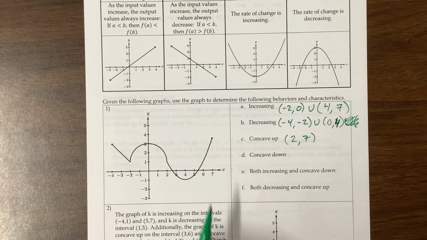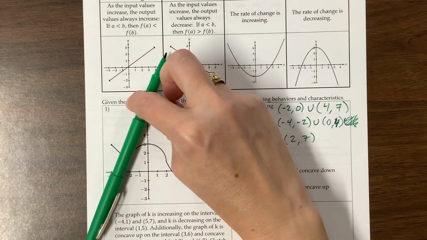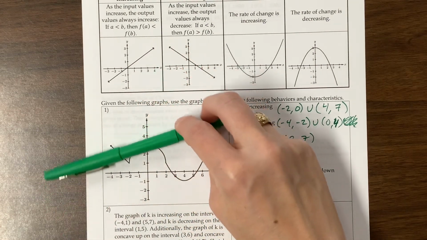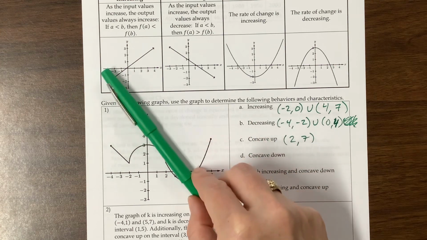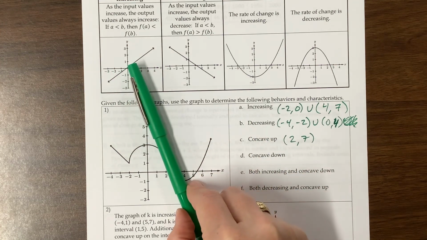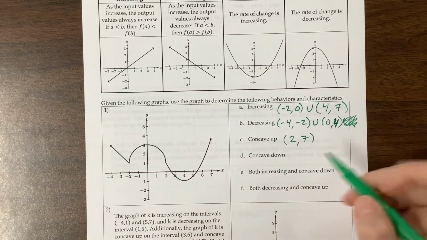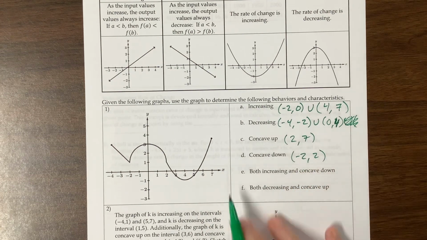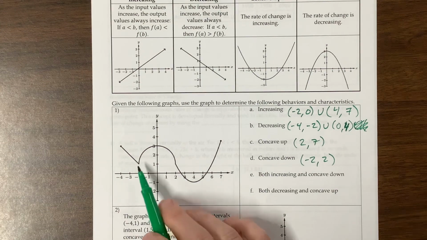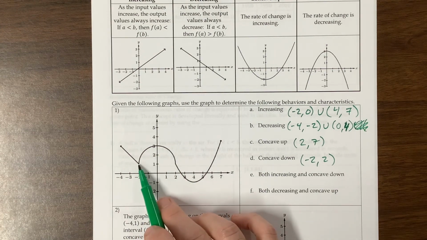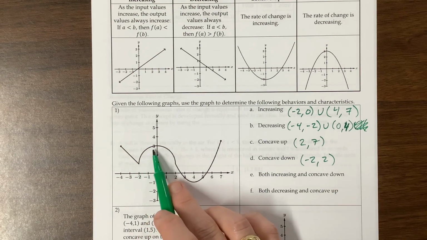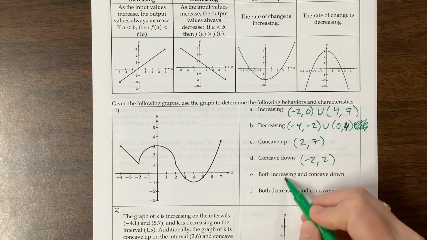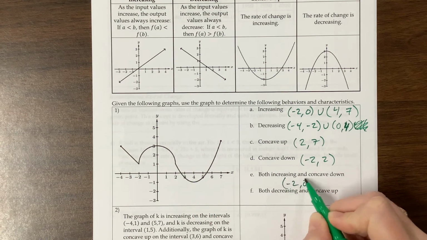Where is it concave down? Well, notice how steep this is, and it's getting less steep, and then it's at 0, and then it becomes decreasing. It's now a negative slope. So it's concave down from -2 to 2. Okay, both increasing and concave down. So concave down and increasing is going to go from here to here. Over here, so what do we say? Increasing, so -2 to 0.